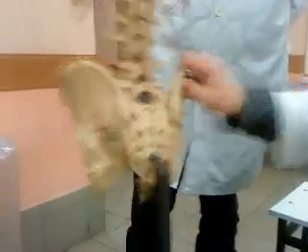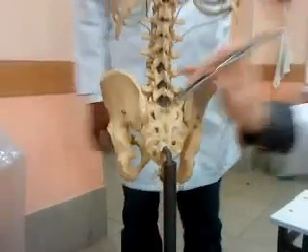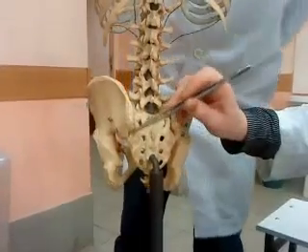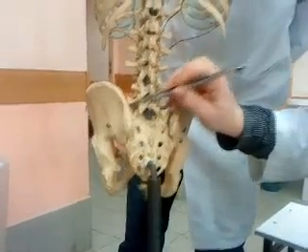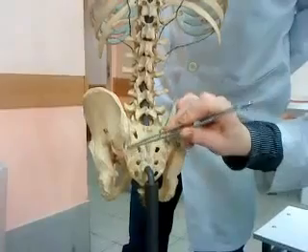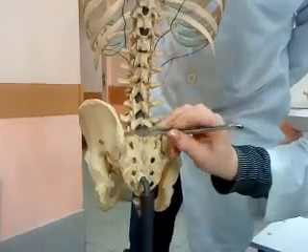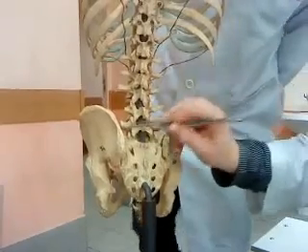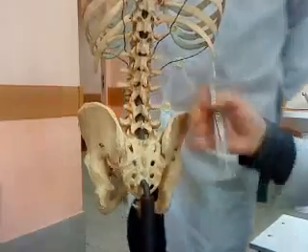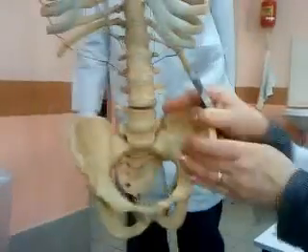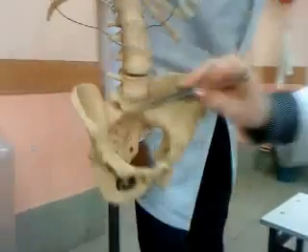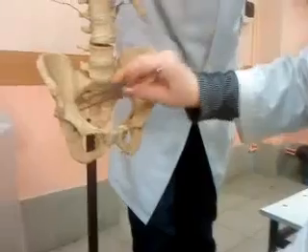Sacral hiatus. Here you may see the impression, depression, impression. You may see here will be the sacral tuberosity. On the iliac bone will be iliac tuberosity. Here in front of, you will see the articular auricular surface. We will not separate them.